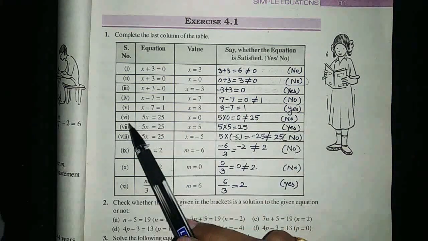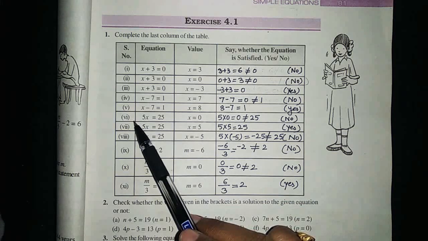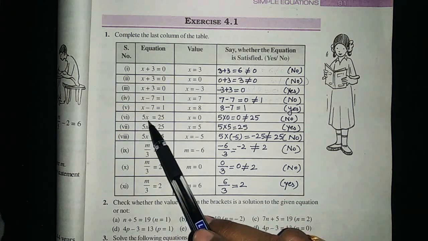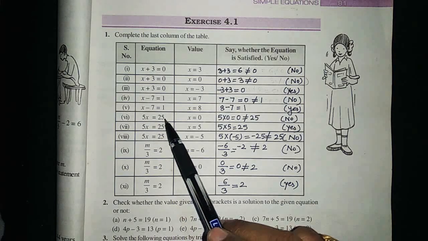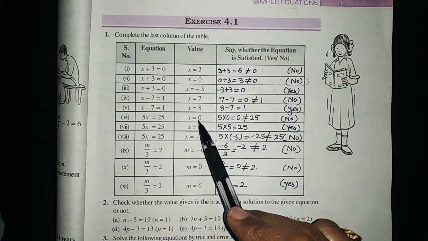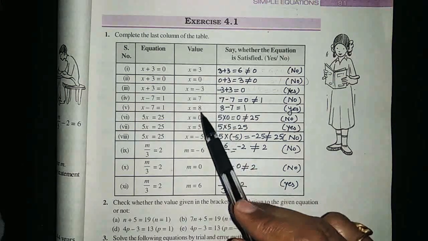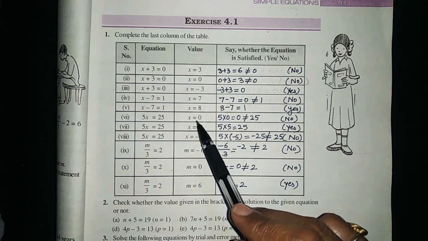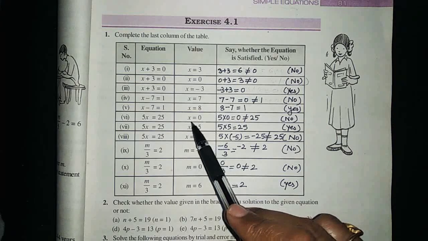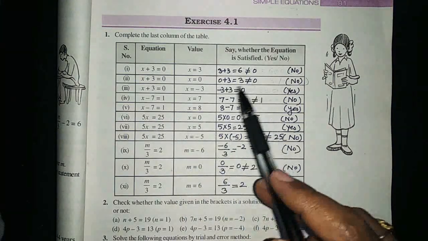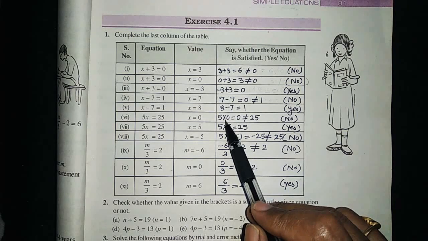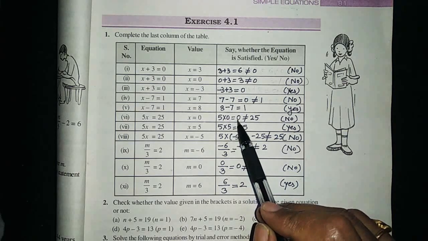Now you see the sixth part of question 1. Here the given equation is 5x is equal to 25 and x is equal to 0 is the given value. If we put x is equal to 0 in 5x, then 5 into 0, what will come? 0.